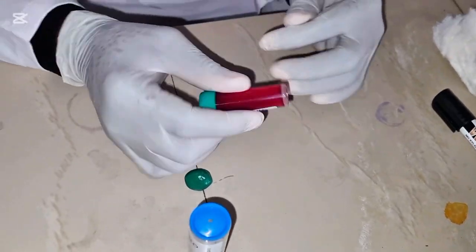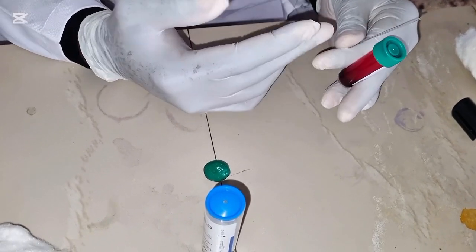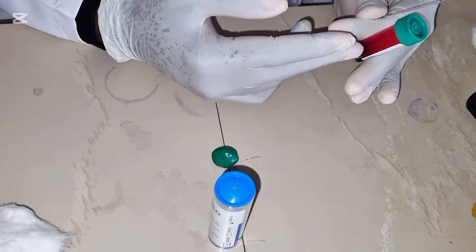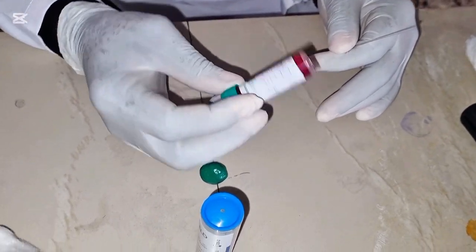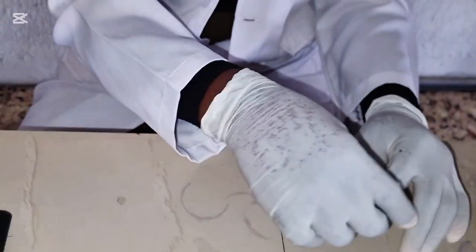If you don't mix properly, you will pick more of the plasma and less of the red blood cells, and it will affect your result. You will have a low result, and you don't want to have false results. So that's why we have to mix very well to ensure that it's the way we collected it from our patient.